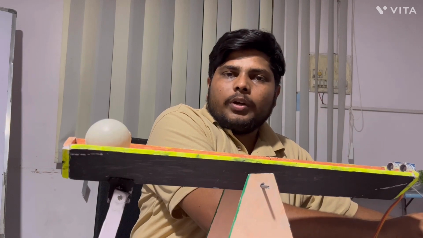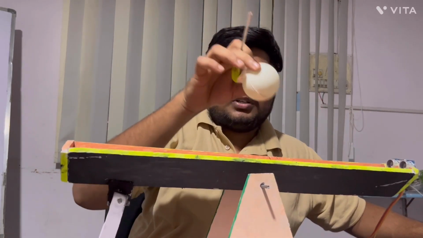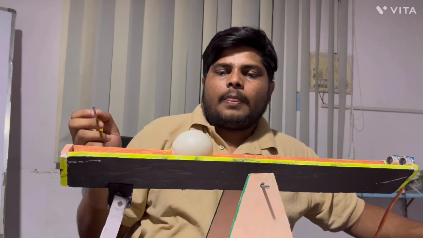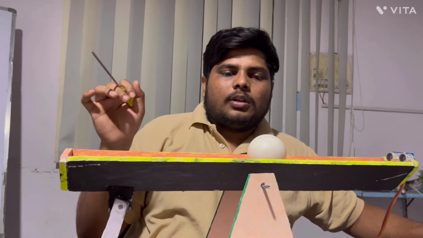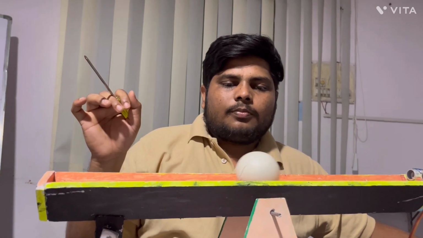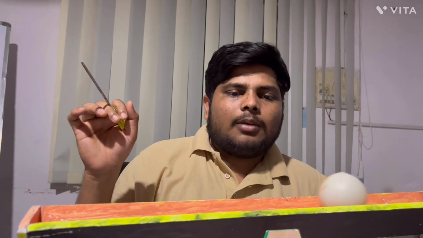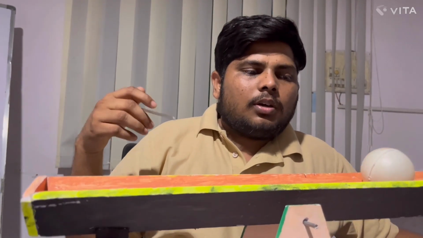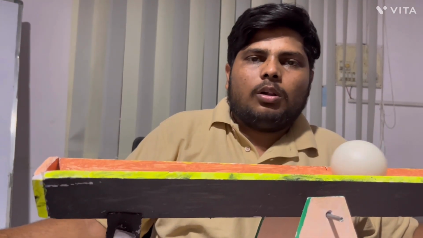So let me do it again. Let me place the component somewhere at one of the corners. Let's say I'll put it here. So it will try to adjust itself to the center all the time. It may take some time, depending on the P, I, and D values, but it will adjust itself and keep itself at the middle all the time.